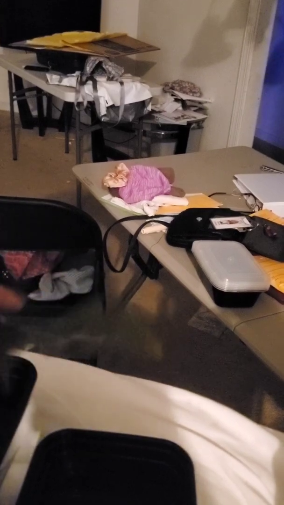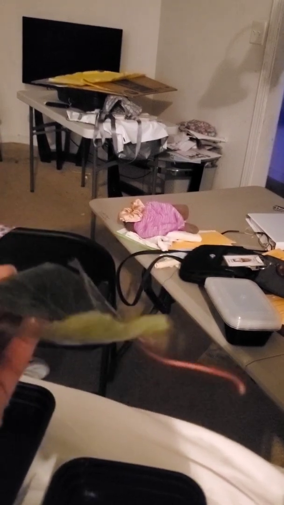And finally, this is our leaf that was in vinegar. Okay, and that has also remained pretty much flexible and soft also.